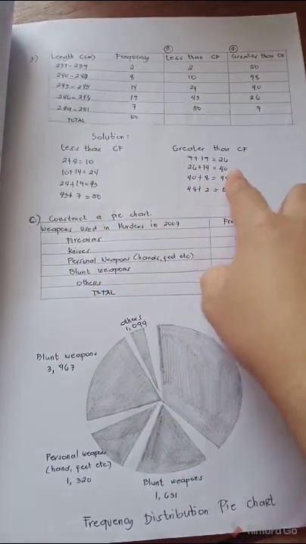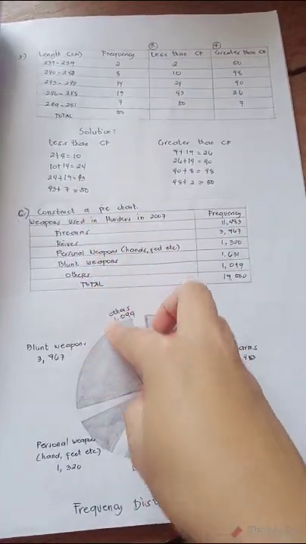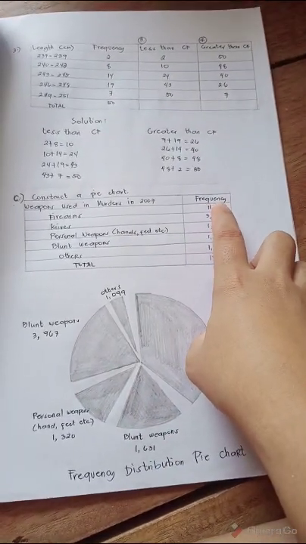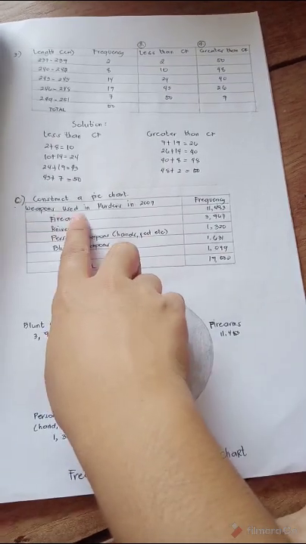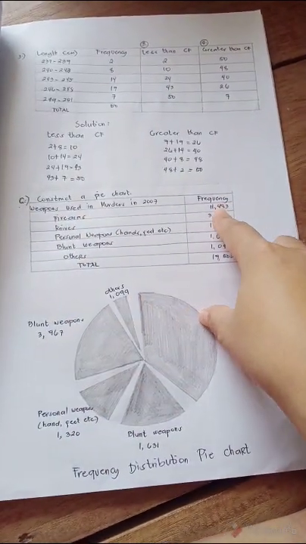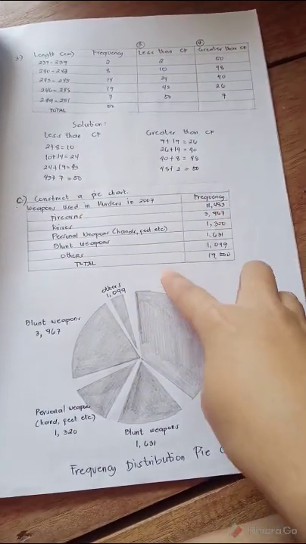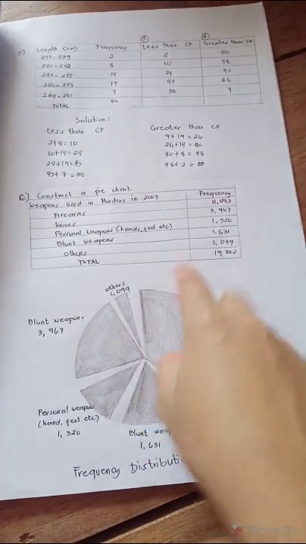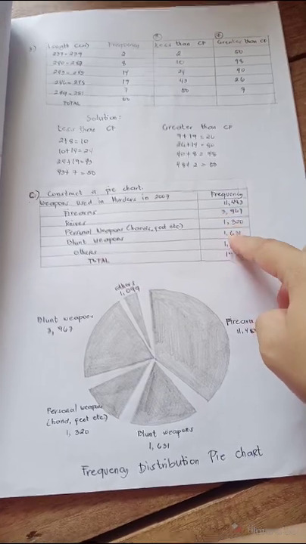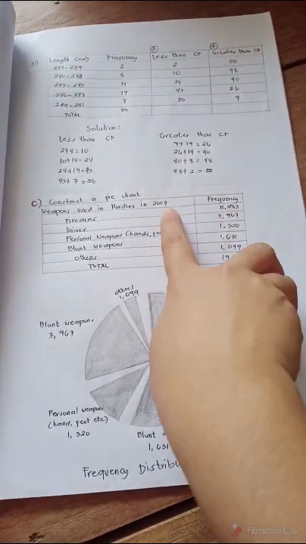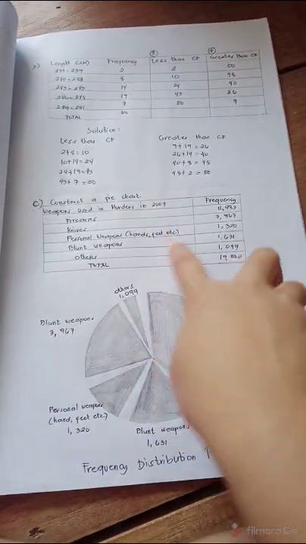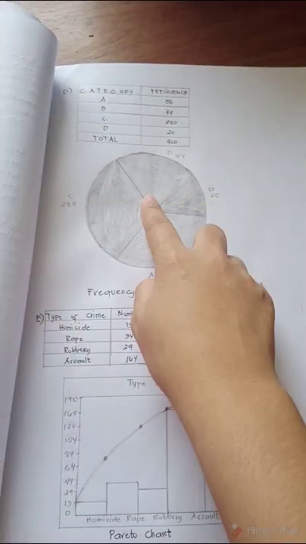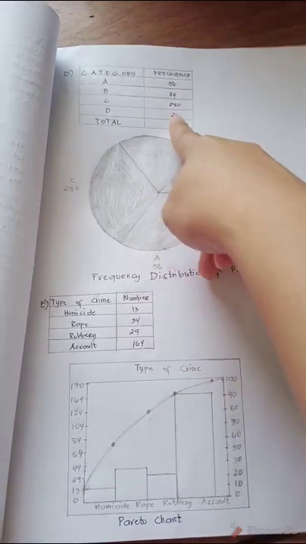Mo ni ang solution. And then so construct a pie chart. So mo ni ako ang pie chart aning mo ni ang frequency in every weapons used in murders in 2017. So 11,483. So kani siya mo ni ang firearms nako. Dako siya kay pinakadako sa tanan value sa mga gigamit sa mga weapons sa mga murderers. And then the same gihapon sa category frequency.